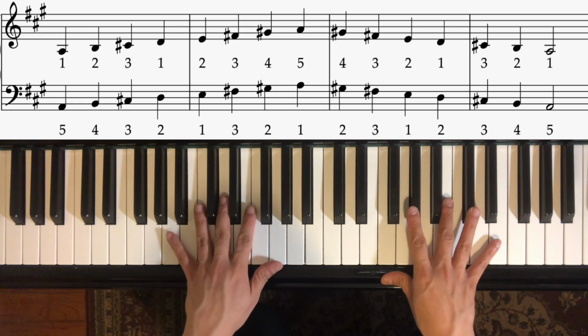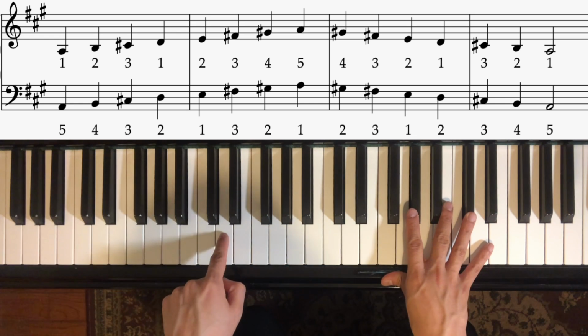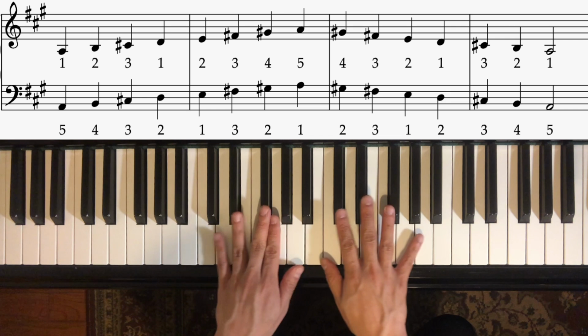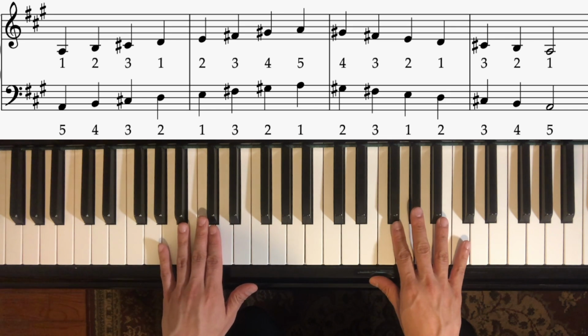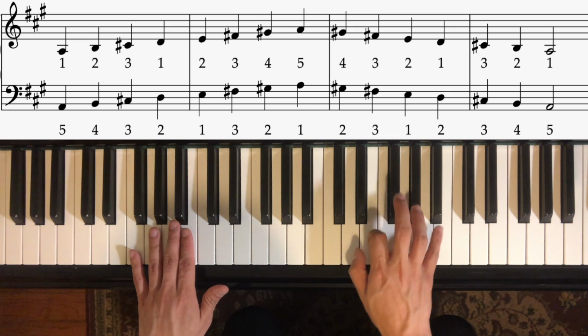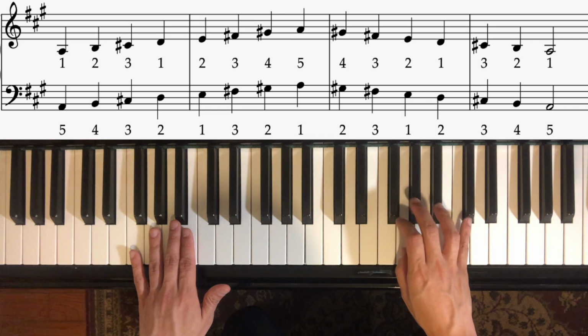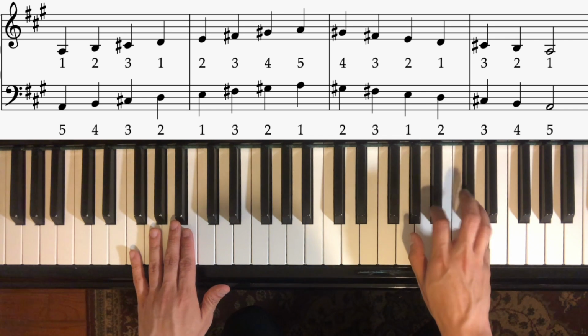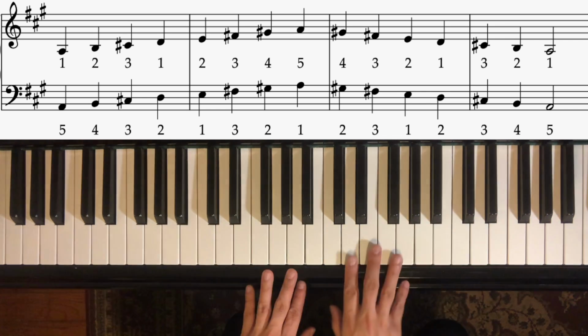Great. These 3 scales, actually including C major, use the exact same fingering sequence. So it's 1, 2, 3 for the right hand, and then you turn, and then 1, 2, 3, 4, 5. I will put the fingering on the screen.